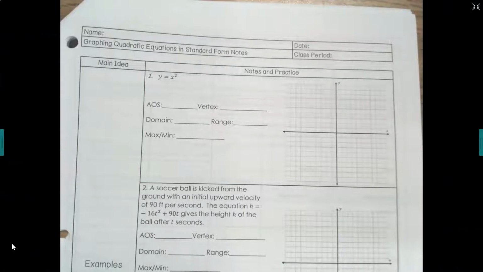This video on graphing quadratic equations in standard form. By the end of this video, you should be able to graph a quadratic function from a standard form equation, and you should be able to identify the key characteristics of a quadratic graph: the axis of symmetry, the vertex, domain, range, and the intercepts. So let's take a look.